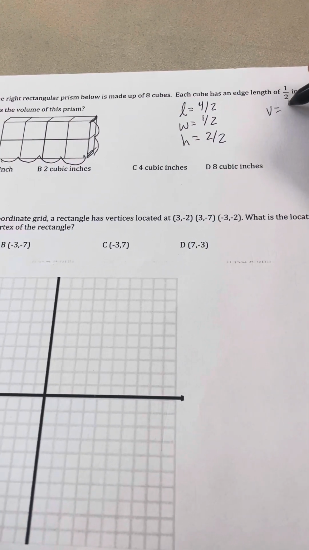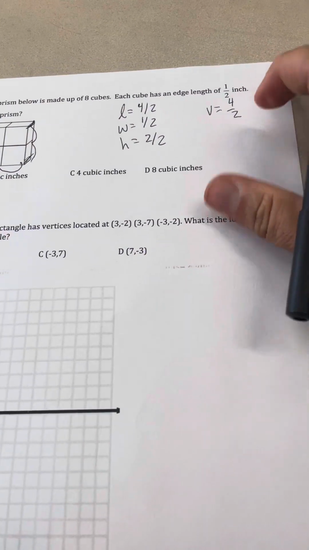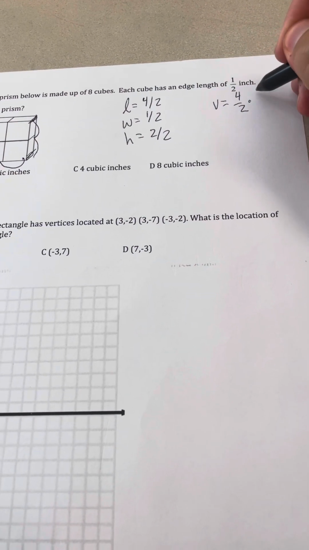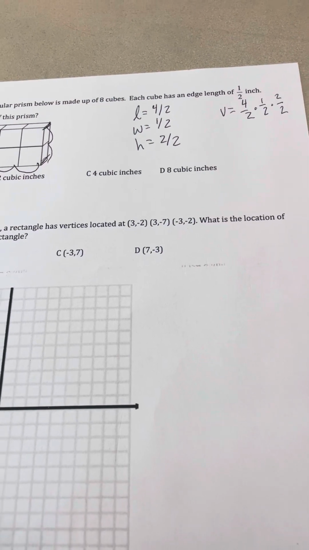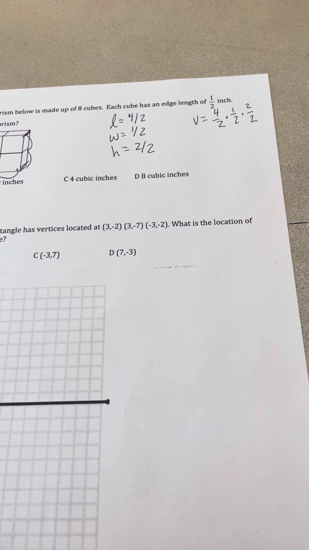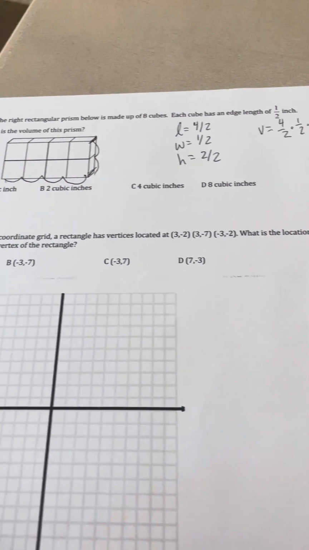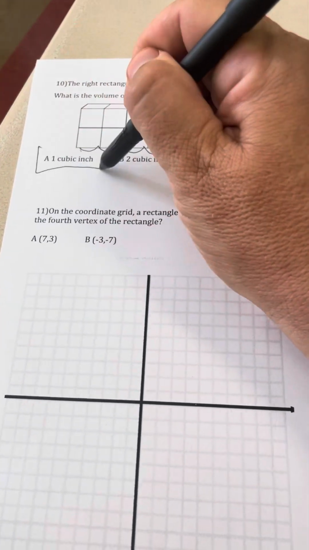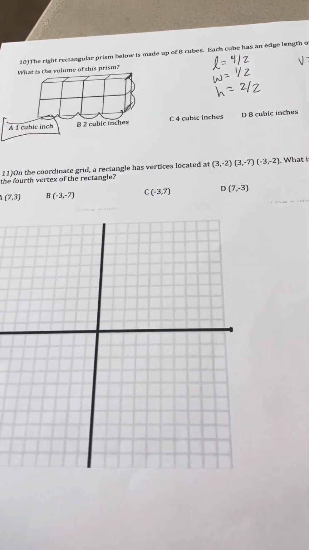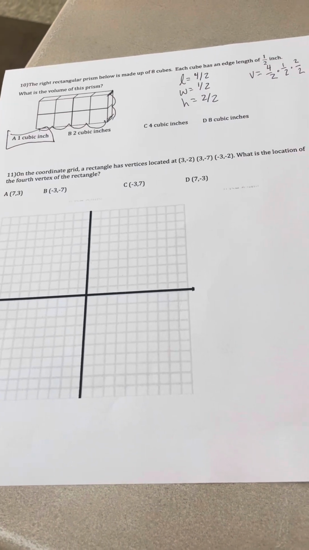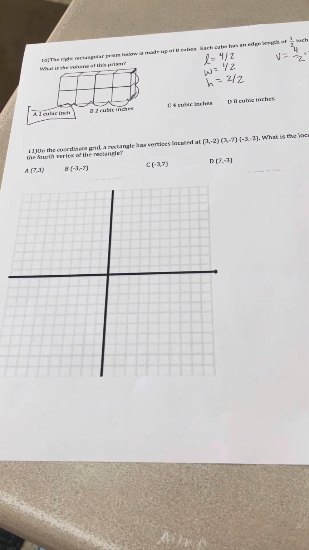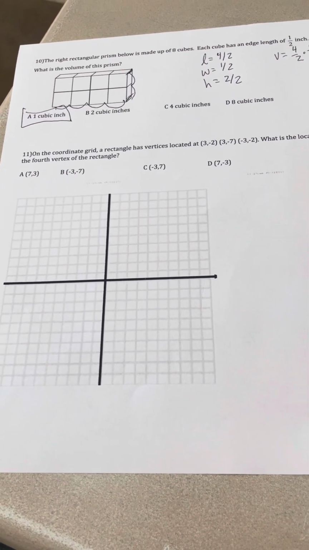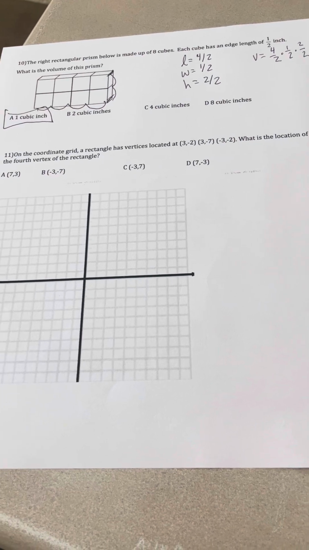So to find the volume, and again, it doesn't necessarily matter what you called the length, what you called the width, and what you called the height, but that's what you're going to have to multiply. And when you multiply those, it gives you 1 cubic unit. Number 11, on the coordinate grid, a rectangle has vertices at 3, -2, 3, -7, and -3, -2. What is the location of the 4th vertex?